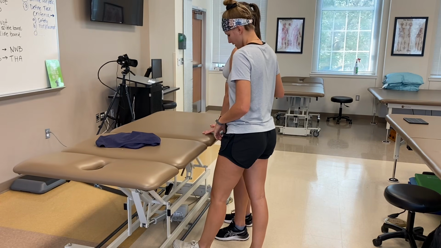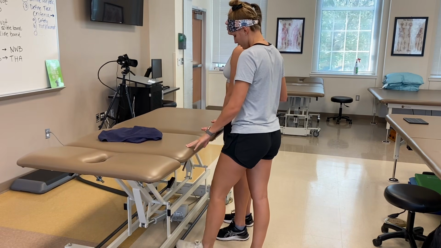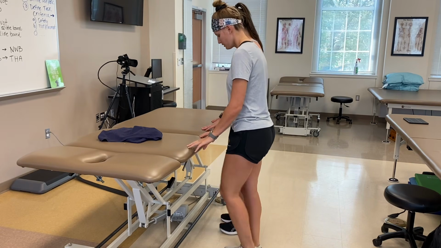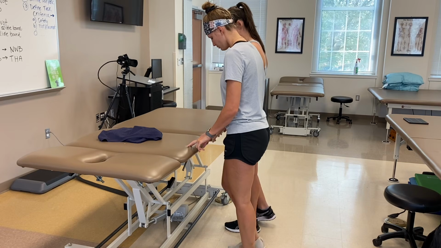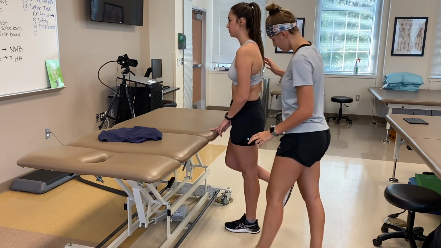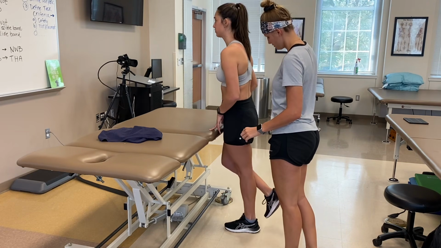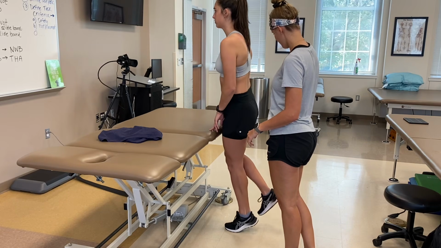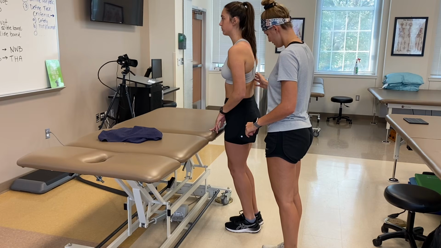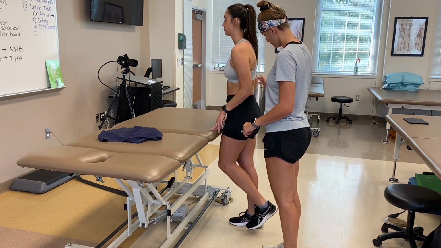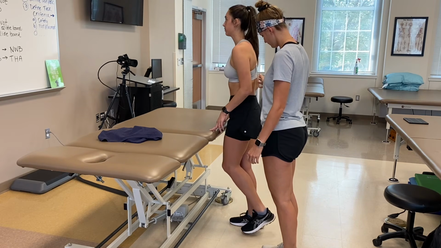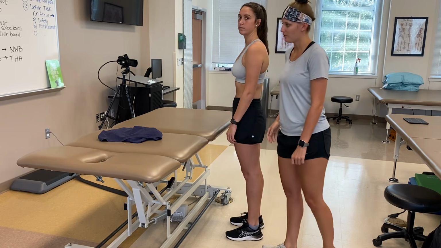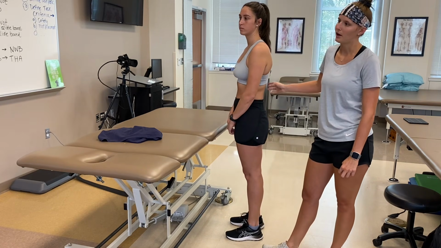Okay. So now we're going to test the plantar flexor strength, so your calf muscles. So I want you to just use your fingertips here for balance, and then you'll stand on one leg and you'll do calf raises, as many as you can. Good. All right, go ahead and switch legs again. Good, relax. So I just had her do 5, but the norm would be 25 on each side.